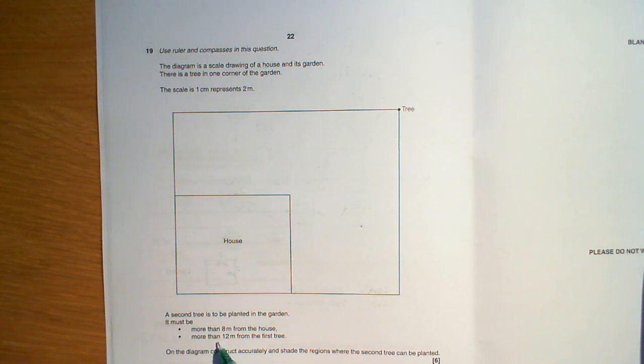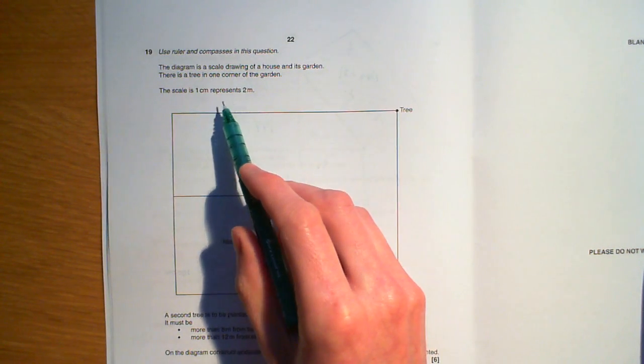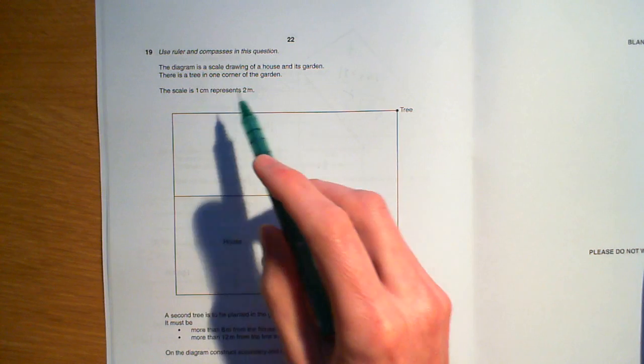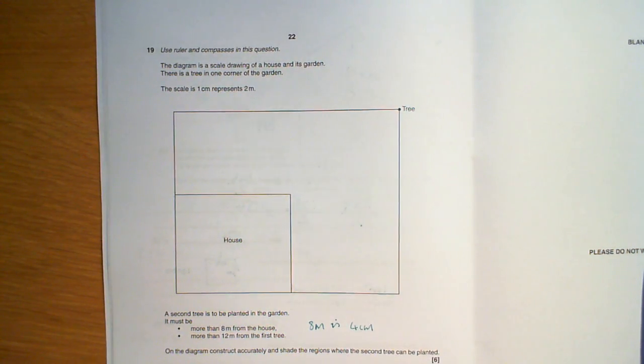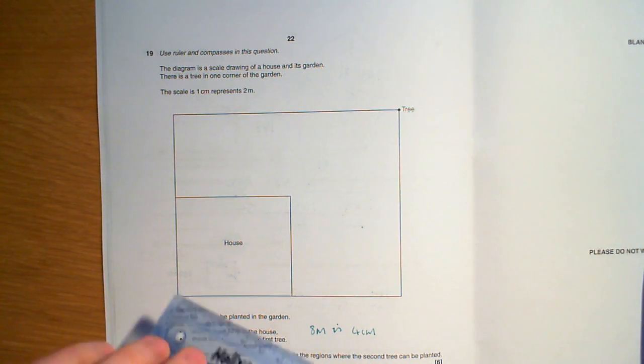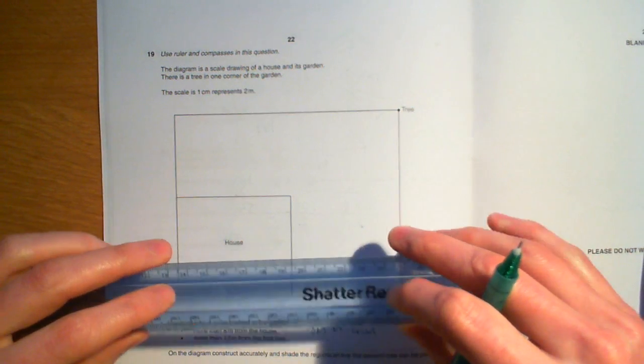Sorry, it must be more than 8 metres from the house. So 8 metres is equivalent to, so 2 metres is 1 centimetre, so I've got half. 8 metres, half is 4 centimetres. So let's get that sorted first of all. Okay, so 4 centimetres on from there.